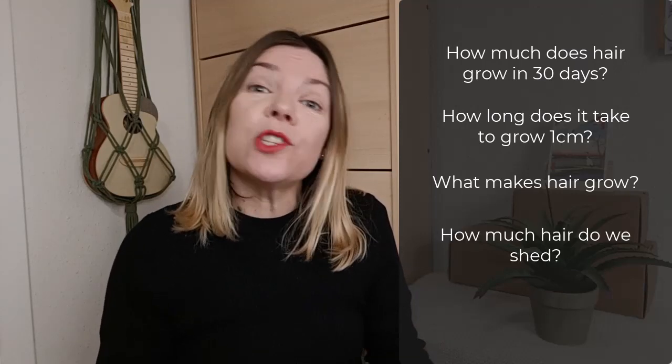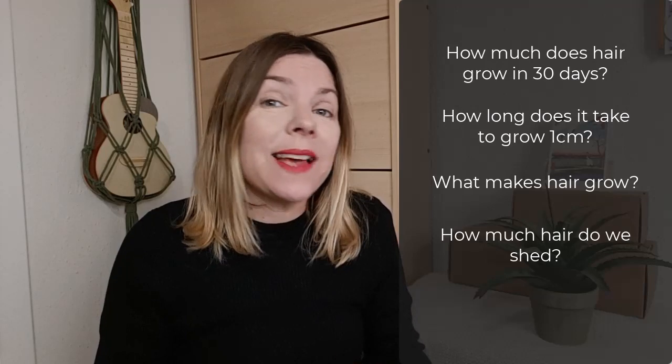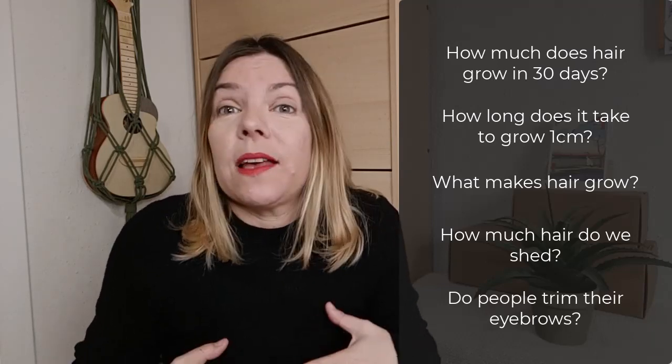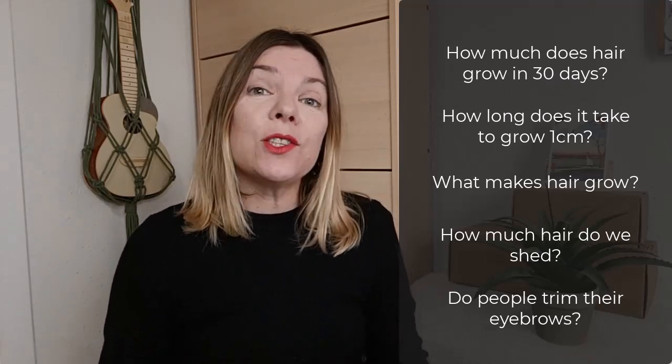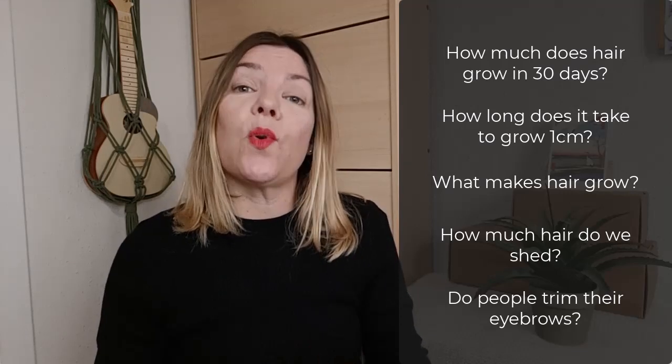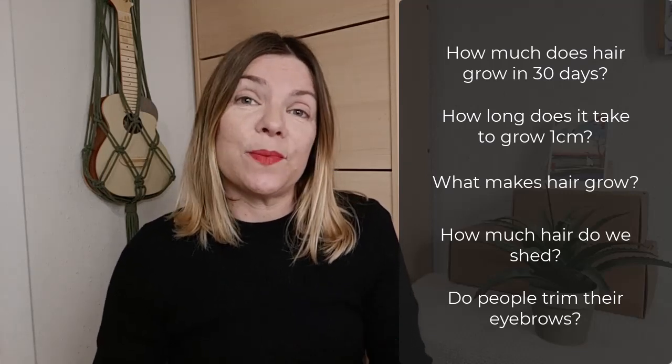I might also want to know what makes hair grow, and also about shedding. How much hair do we shed and how often? And what about eyebrows? Do people trim their eyebrows? Serious question. It's not something I've ever done myself, but who knows? So I've broken my question down into smaller questions or areas to research.